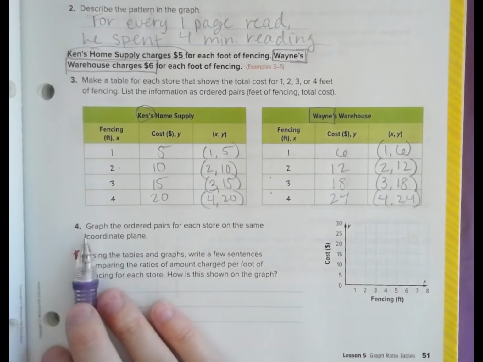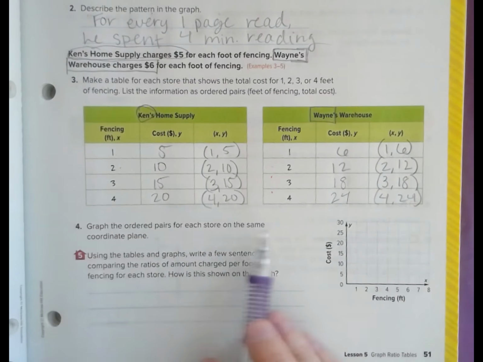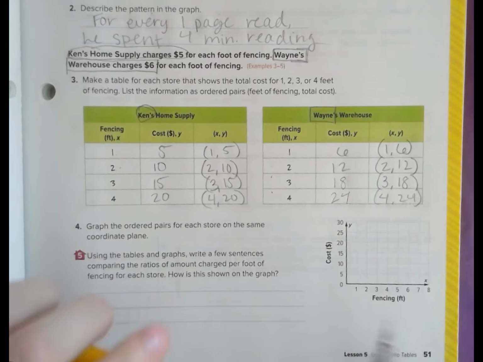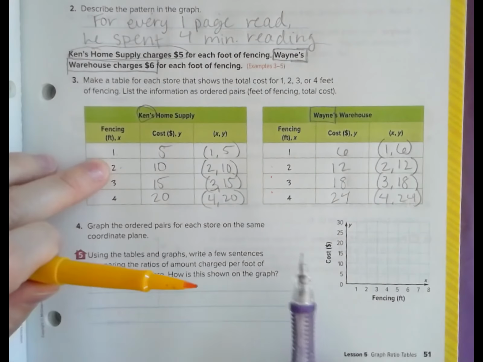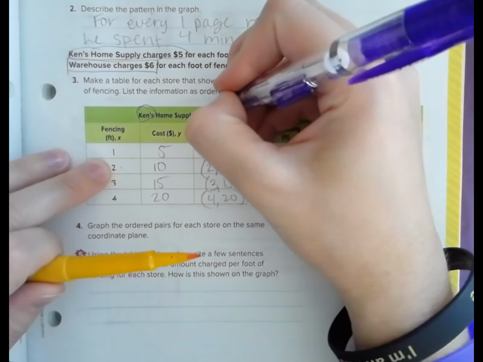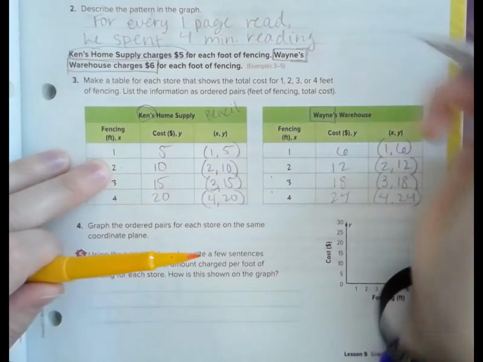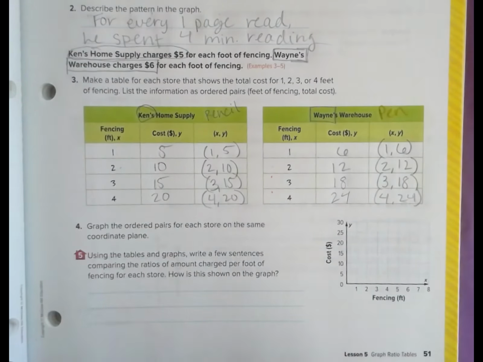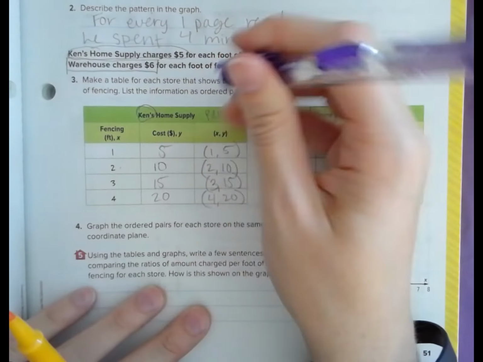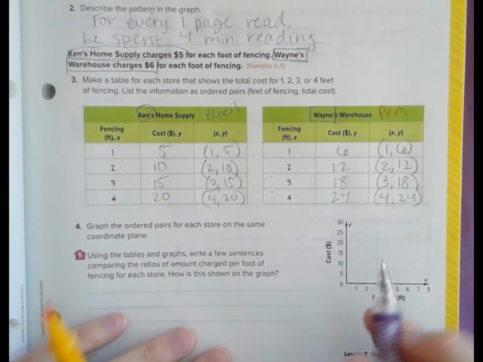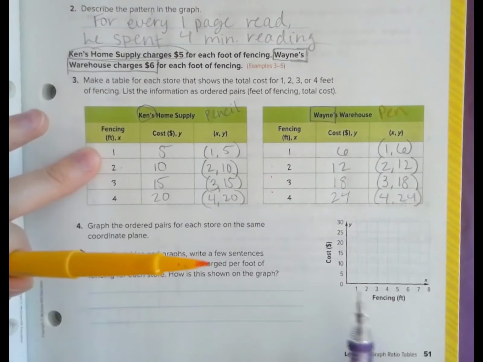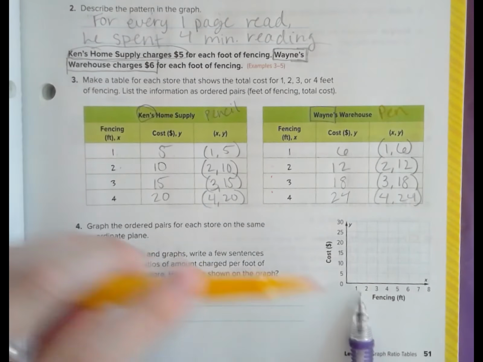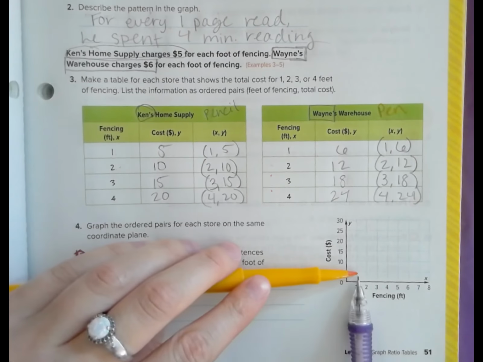Right, number 4, graph the ordered pairs for each store on the same coordinate plane. So I'm going to do Smashy Cars because I like it. So my fencing for, let's do Ken as pencil and Wayne as pen. Alright, so for 1 foot of fence at Ken's, I have to pay $5.